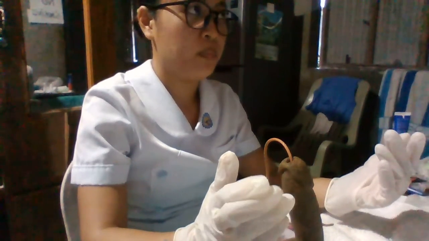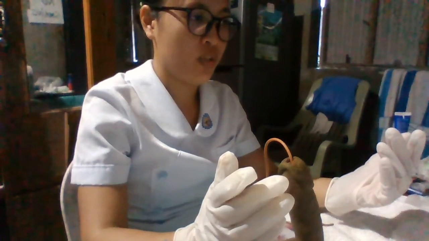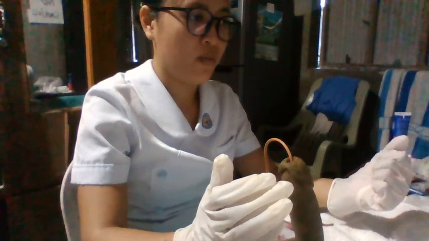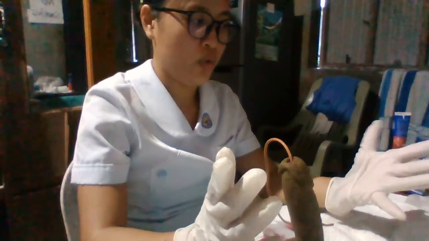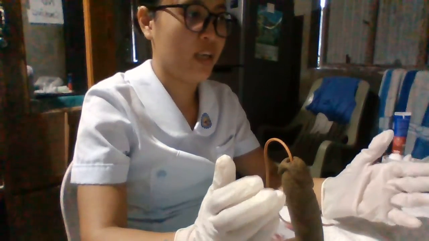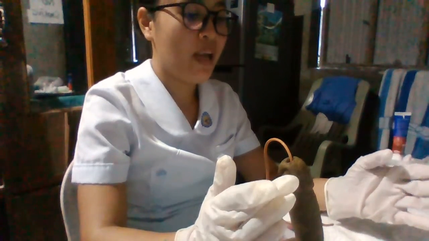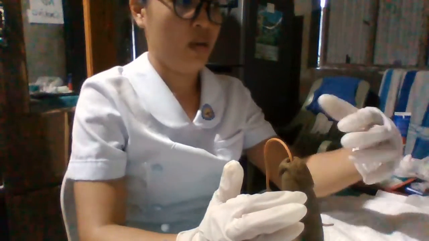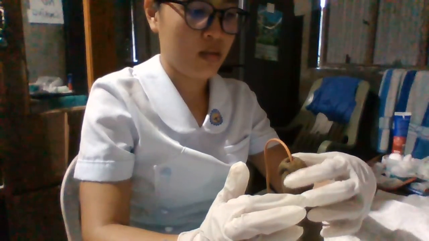The position of the non-dominant hand should be maintained throughout the procedure. Then for a male client, we're going to retract the foreskin.